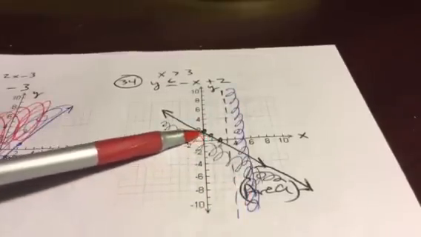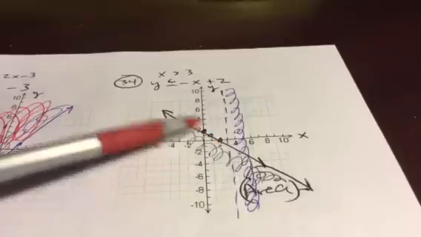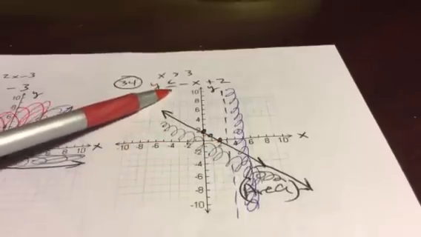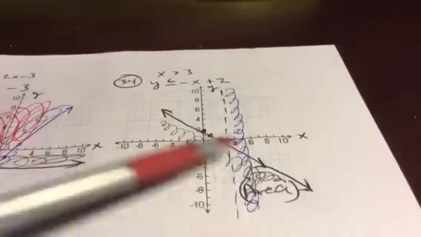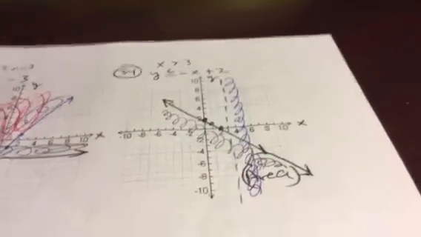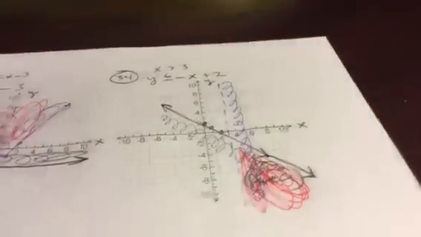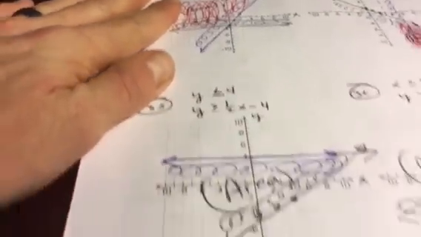Next inequality has a y-intercept of 2, and the slope is -1. So down 1 over 1, down 1 over 1. It is a solid line. Less than means you shade under, and here's where they intersect, where it says area. That's your region of feasible solutions. Oh, you're going to have 2 of these on your test.